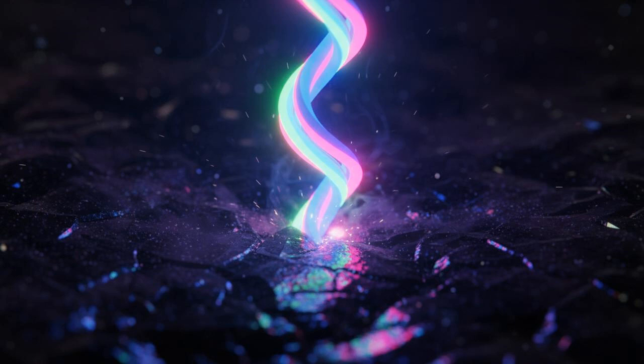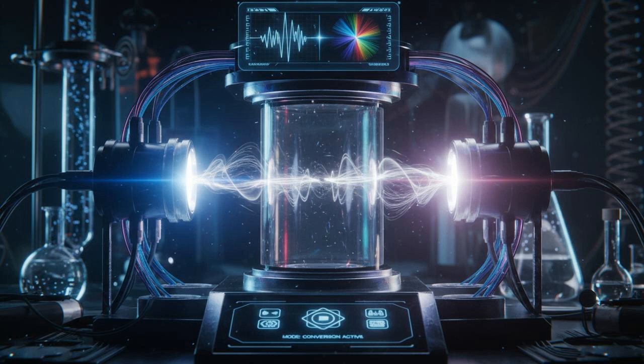Labs around the world are already generating these beams for things like increasing internet bandwidth, but physicists are now looking at them as tools for spacetime engineering. This leads us to a more immediate application than time travel: gravitational mixing.